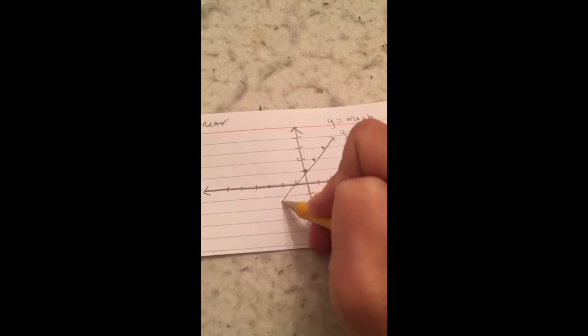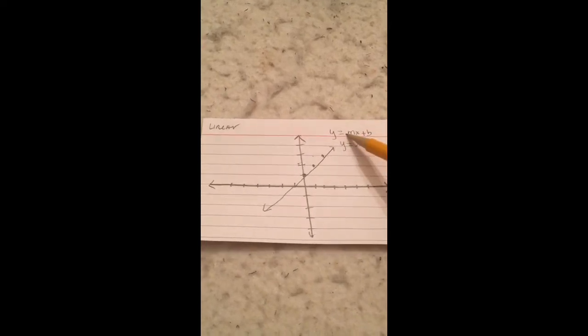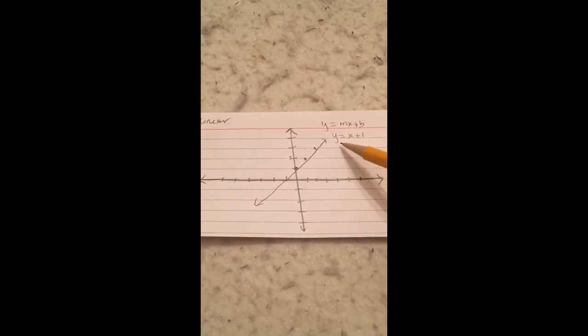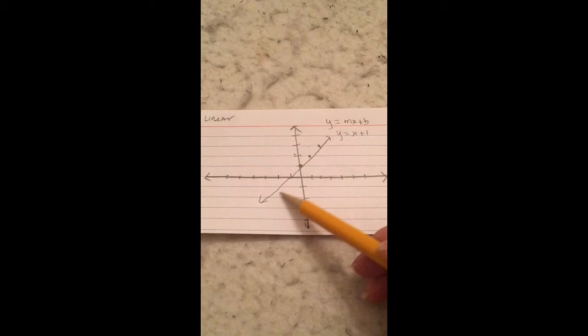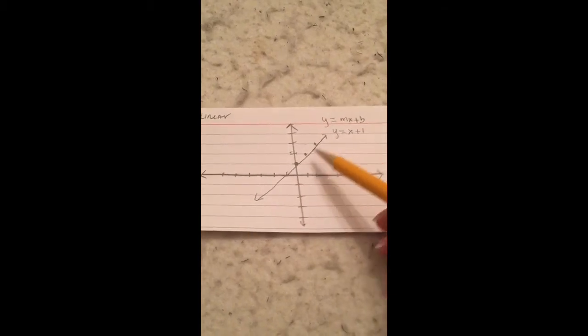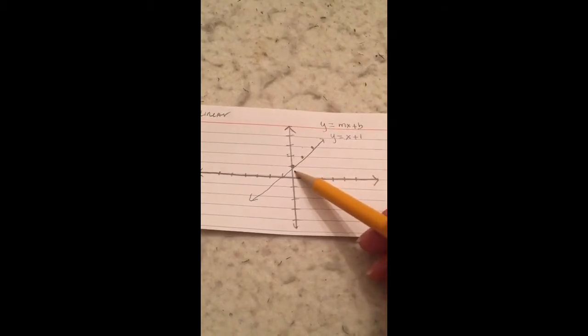Now, it would be very helpful to use a ruler, which I have, but it's hard to hold the phone and the camera and draw the line with the ruler. So, linear function, y equals mx plus b. We've graphed a simple equation of y equals x plus 1. Reviewing, your slope is rising. Your y-intercept is at 0, 1.